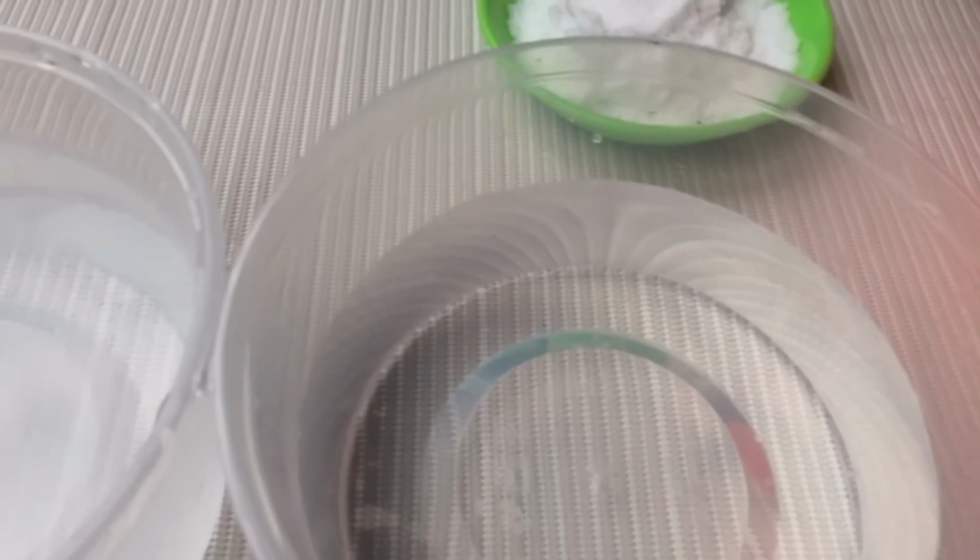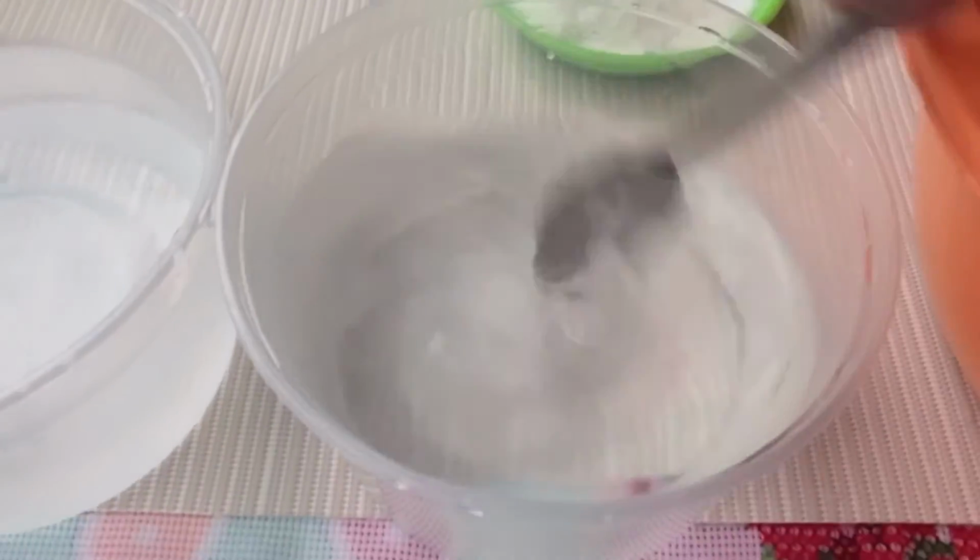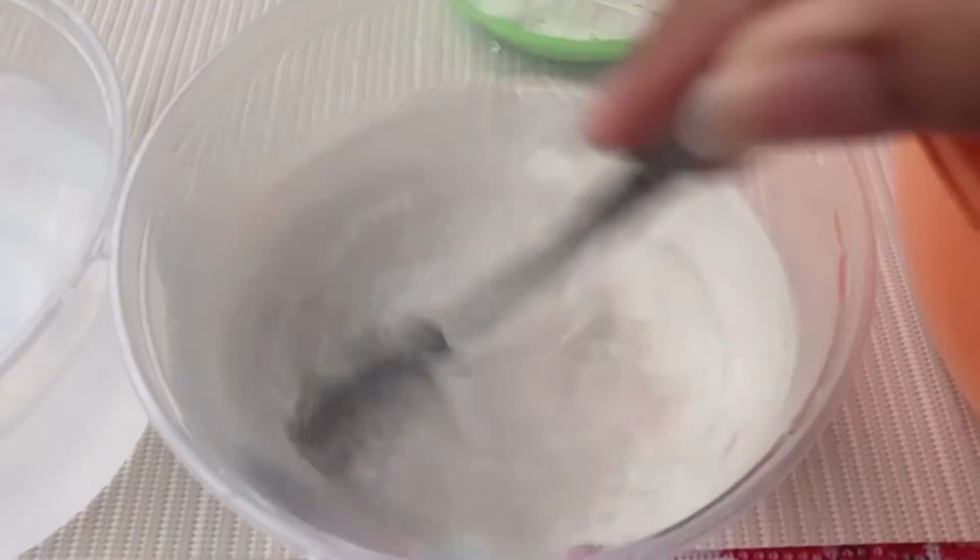The next step is I put another spoonful of salt into the salted water, and then I stir it until everything is dissolved.